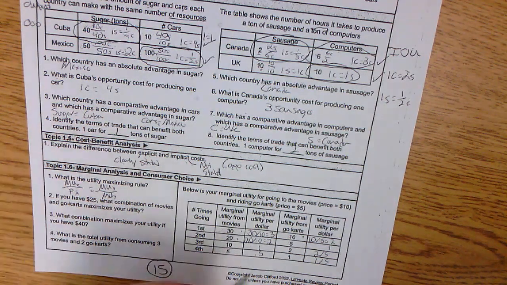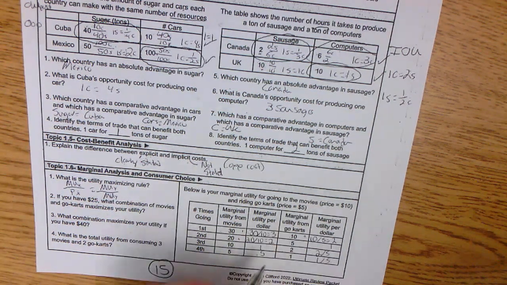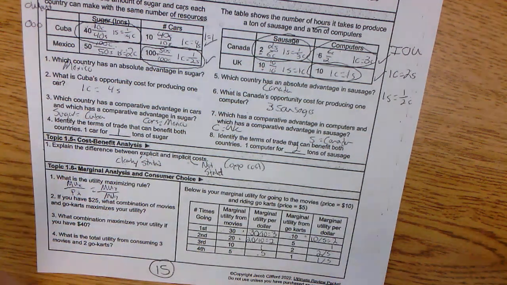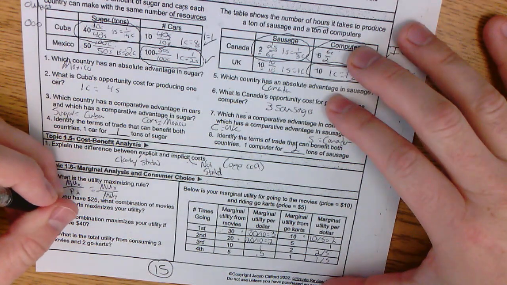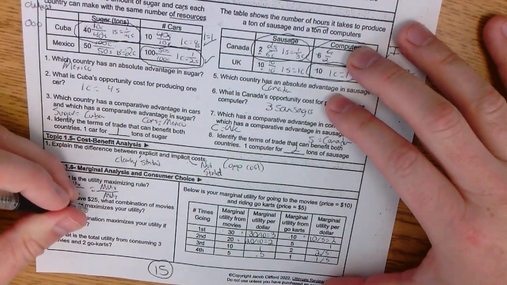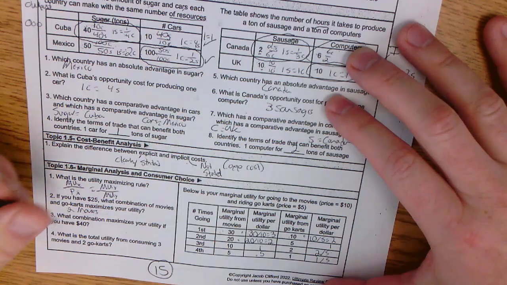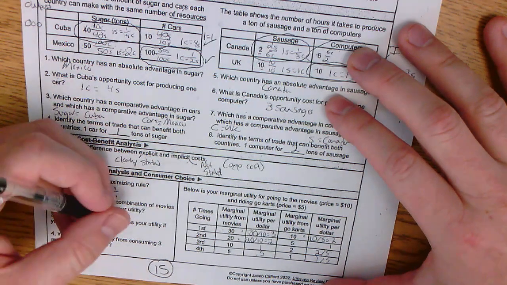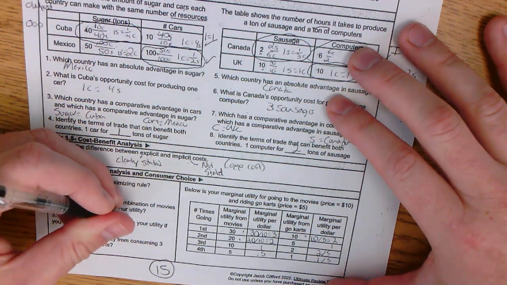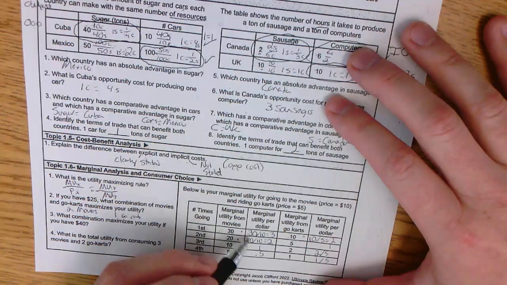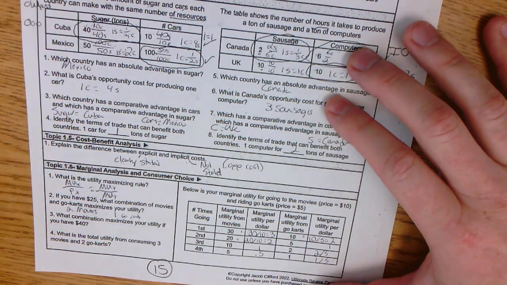So the best combination, because now the marginal utility per dollar of both of them equal one another, would be the 2 movies and the 1 go-kart, because I'm spending 10, 20, 25.